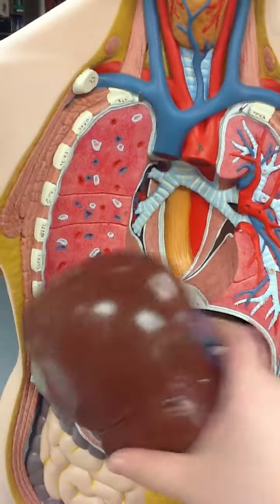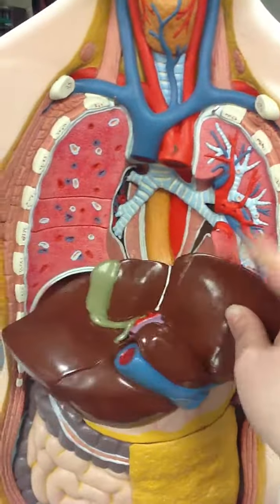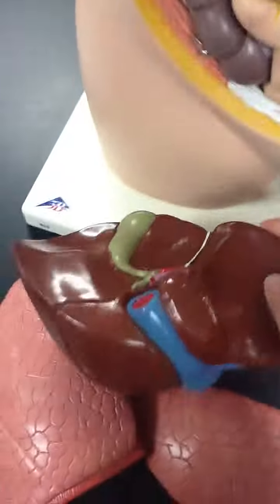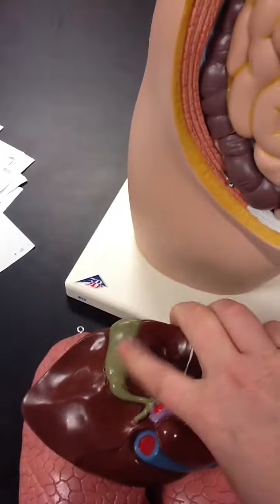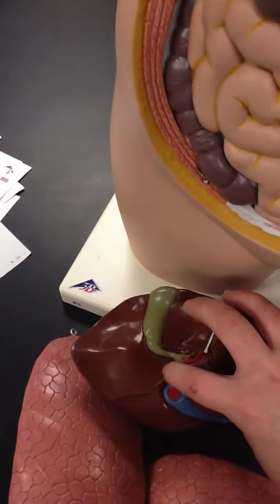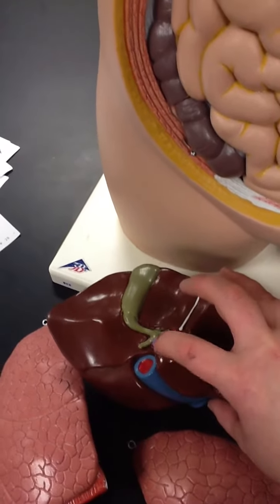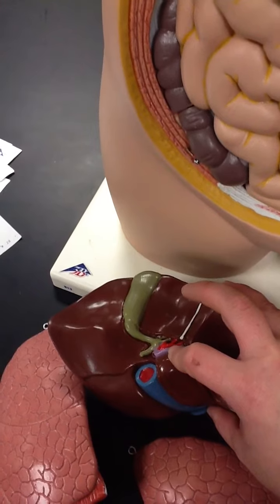Let's take the liver. Turn the liver upside down. The big green blob is the gallbladder, which leads up to this little small piece right here, which is still green, that is the common bile duct. The purple piece is the portal vein.